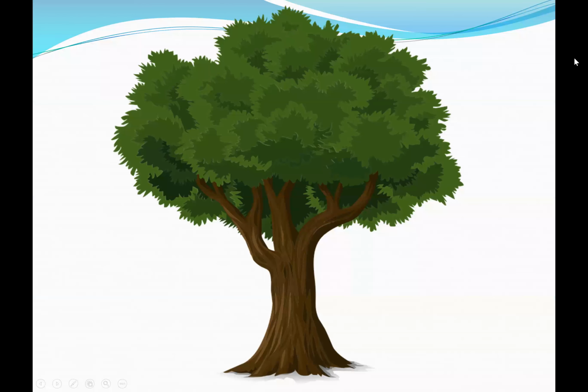Introduction to Tree, there you go, that's the tree. Yeah, I'm just kidding, right?